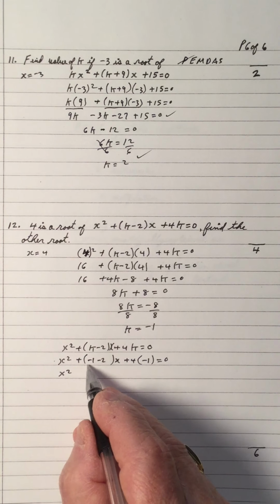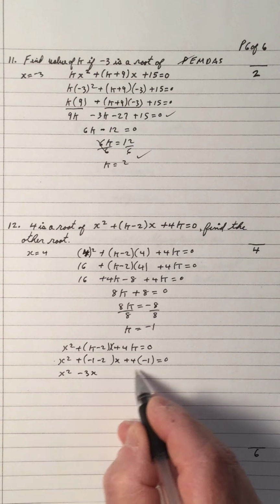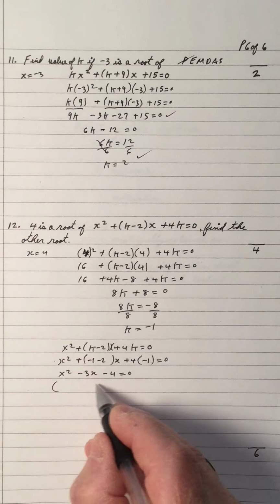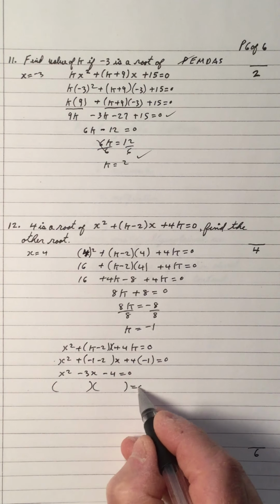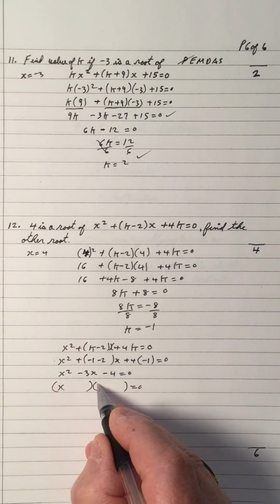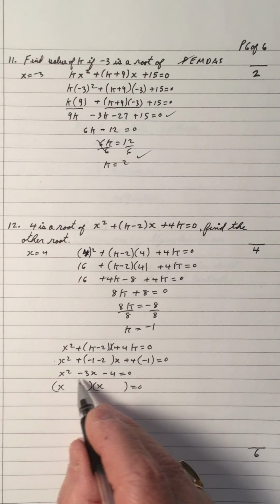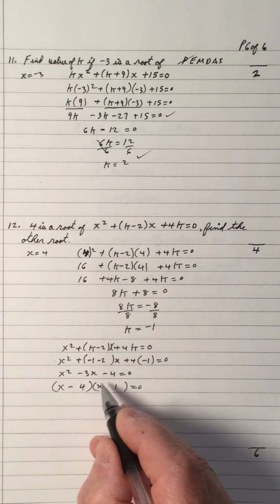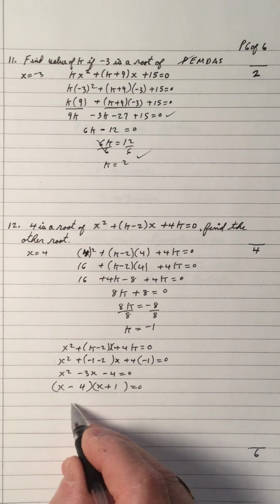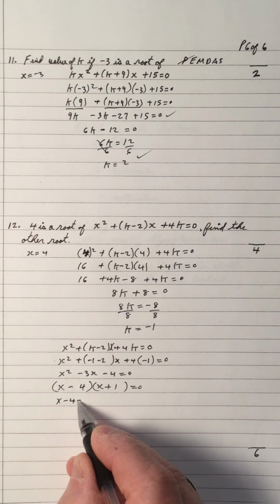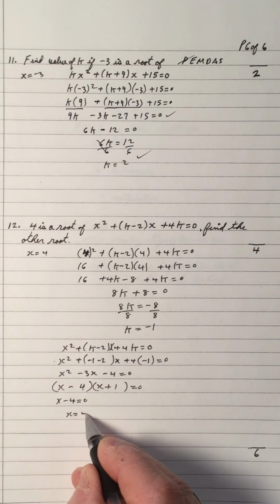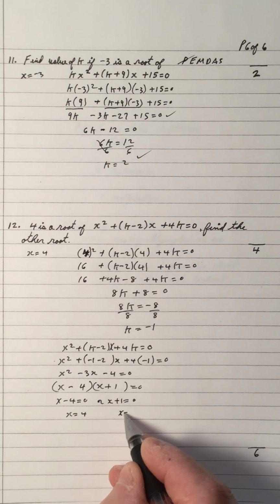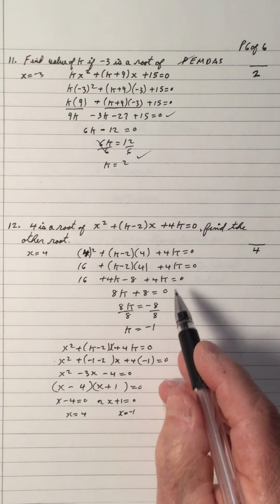x squared, that's a negative 3x, and that's a negative 4 equals 0. Because that's an x squared, I get an x and an x. And the factors of 4 that give me a 3 are 4 and 1. 2 and 2 won't do it. So I get a negative 4 and a positive 1. So x minus 4 equals 0, so x is 4. x plus 1 equals 0, x is negative 1.